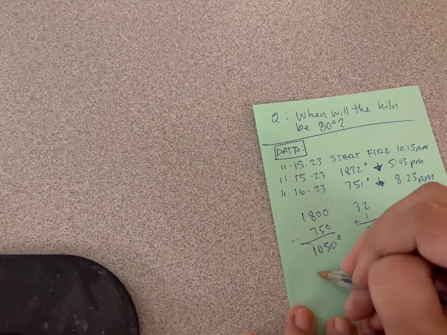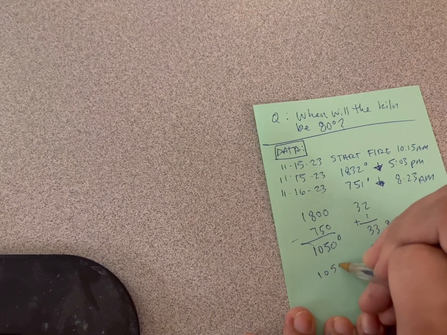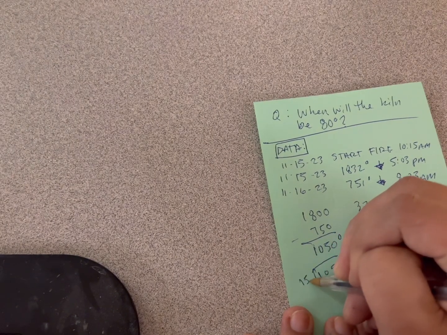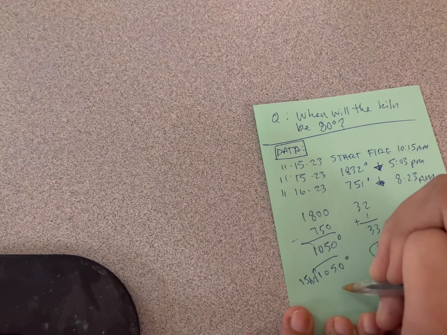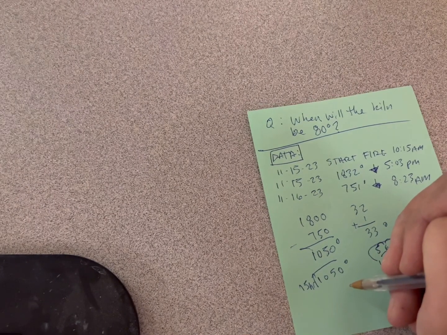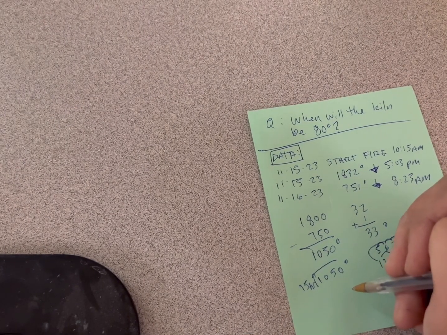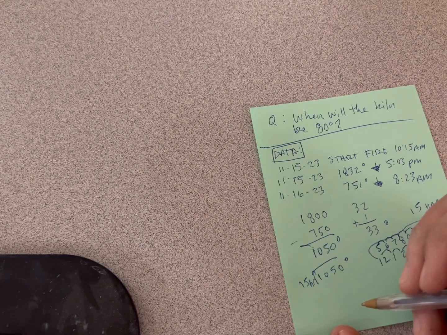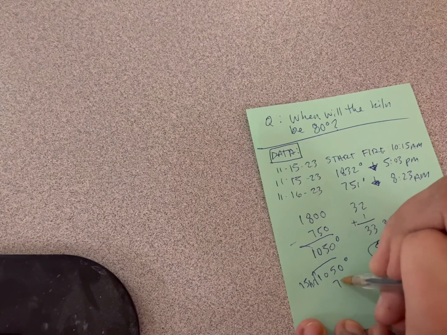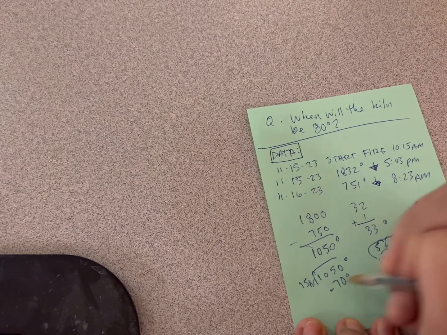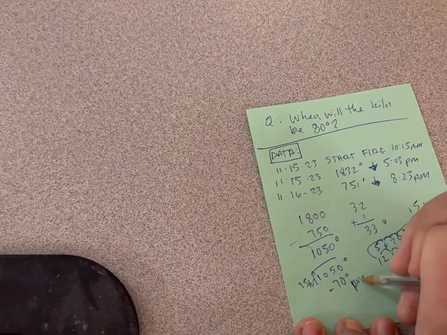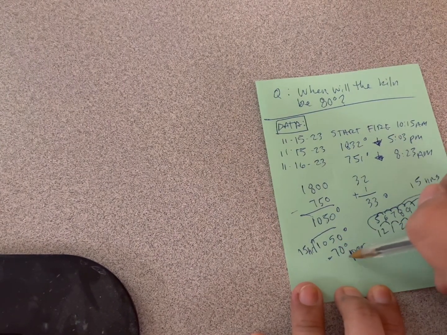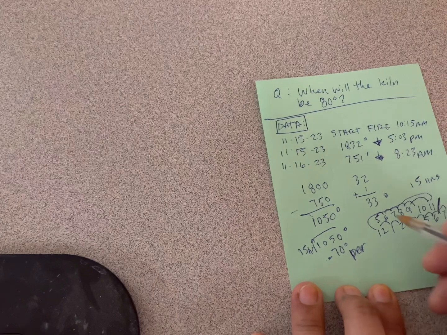So I need to take 1050 and divide it by how many hours it took. 15 hours. That's degrees, and that should get me around, let's see, what is that? That is 70. So that means that was 70 degrees per hour. That's how long it took. 70 degrees every hour it was dropping approximately.